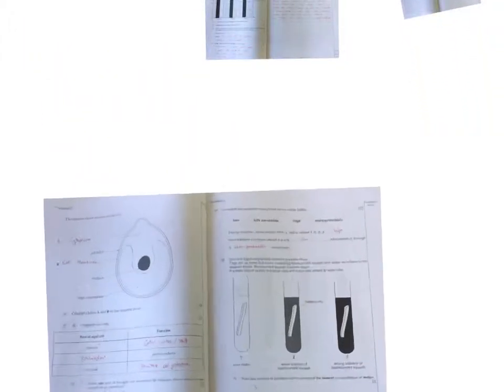And then finally, why has it changed? If we boil an enzyme, we're going to go past that optimum temperature. So we're going to denature the active site, so it can no longer form those connections with the substrate. So that's question 1 for you. Let's look at question 2 then.